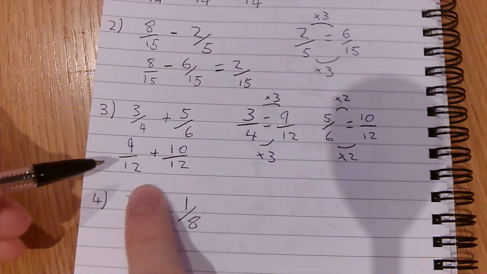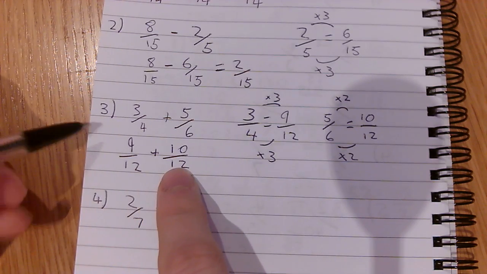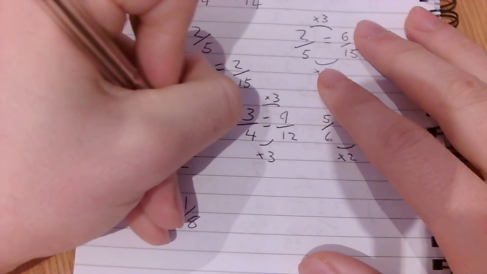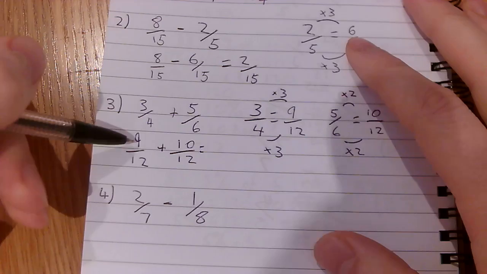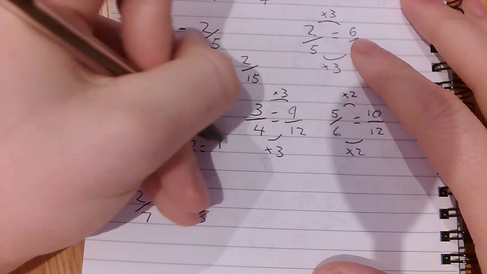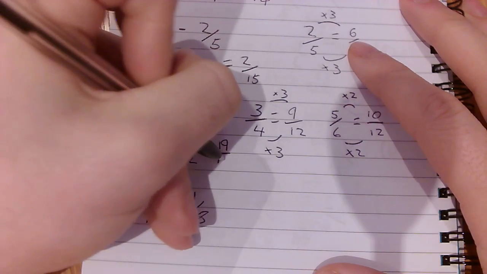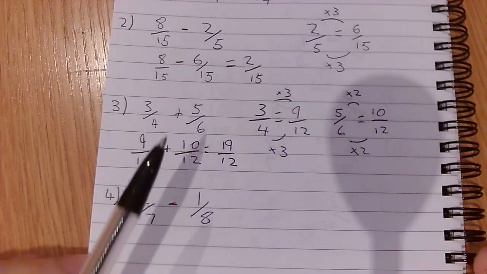So this is the fraction we've been given. 9 over 12 plus 10 over 12. So we do the same as before now. Bottom numbers are the same. So we do the same as before, which is add the top numbers, which is 19, over, and the 12 stays the same. 12. Right, last question now.